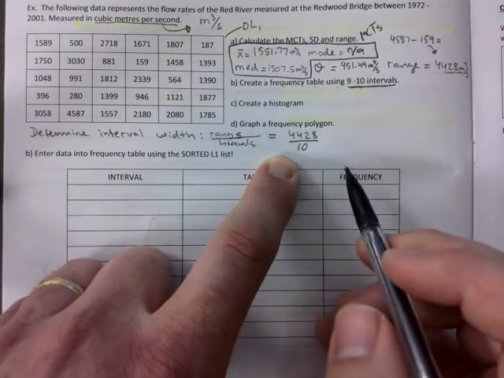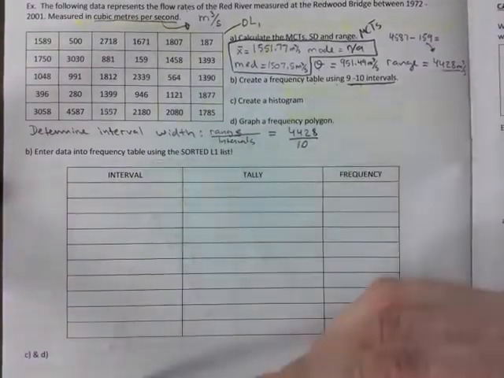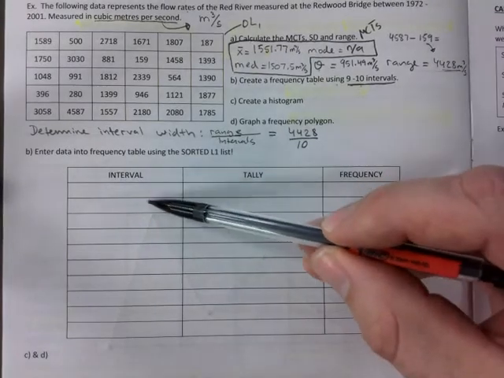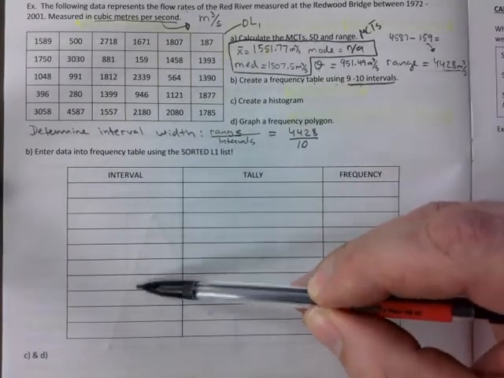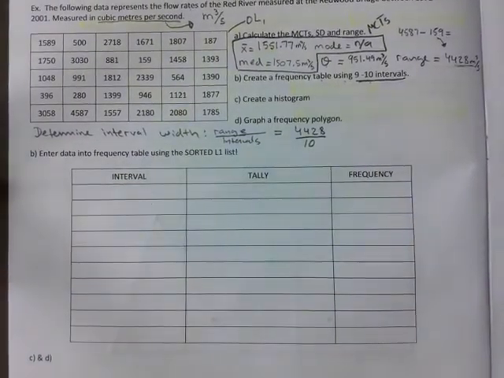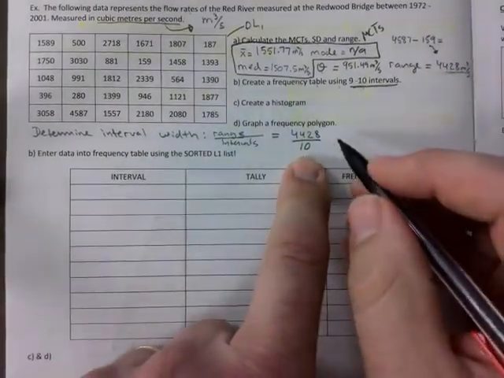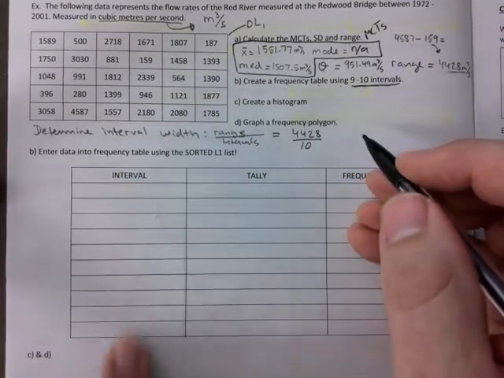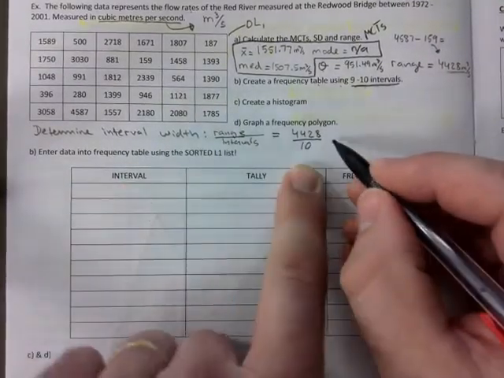Hold it. Why 10, Mr. Dirksen? Because I already printed this table. So watch. 1, 2, 3, 4, 5, 6, 7, 8, 9, 10 rows, right? So I have room for 10 intervals. I will do that for you as well on a test, so you're going to be like, oh, okay, this is how many slots I have.